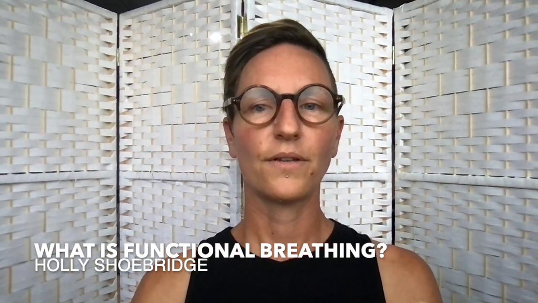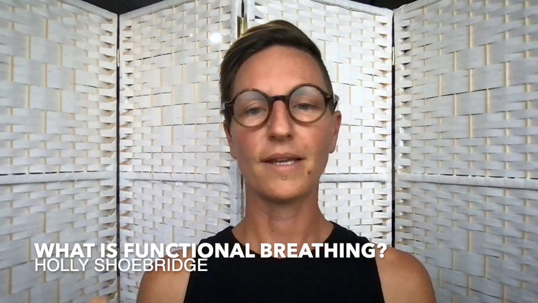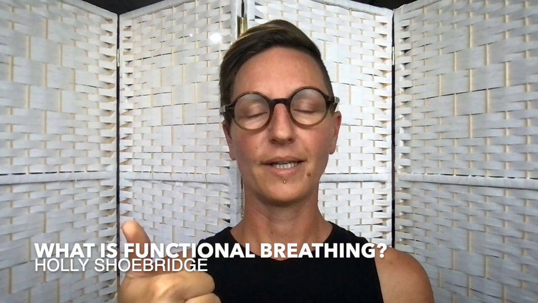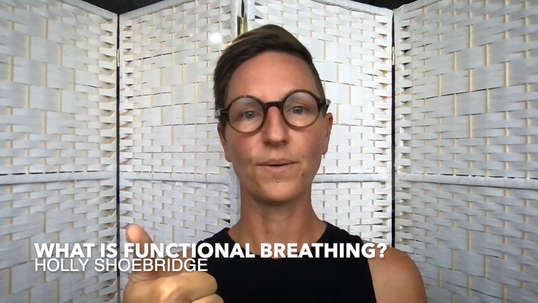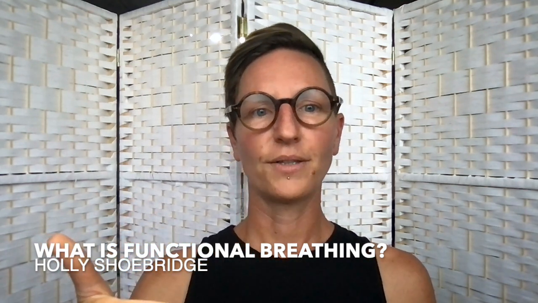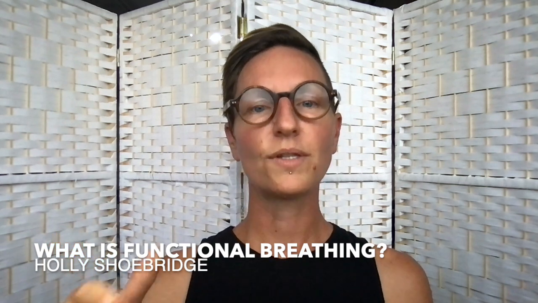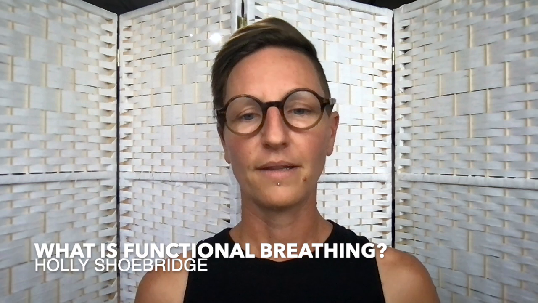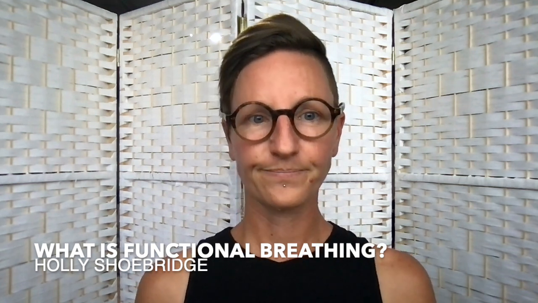So if we broadly summarize, functional breathing is looking at 3 key areas. We're looking at biochemical, which is ultimately increasing our tolerance to CO2. We're looking at biomechanical, which is recruitment and the use of the diaphragm muscle. The diaphragm is a muscle, and we can strengthen that through conscious practices.